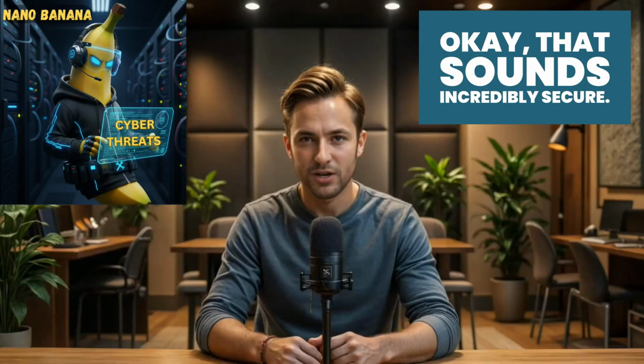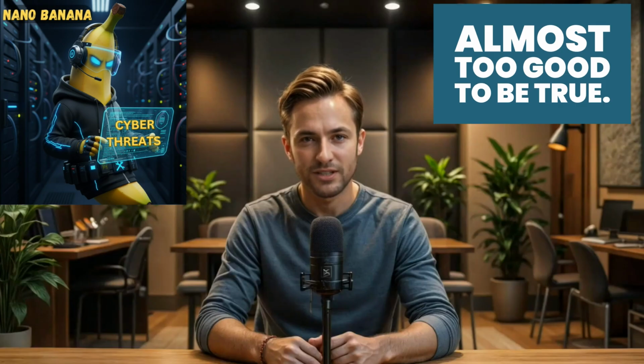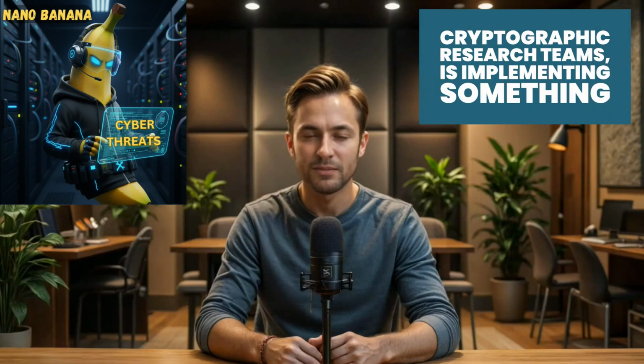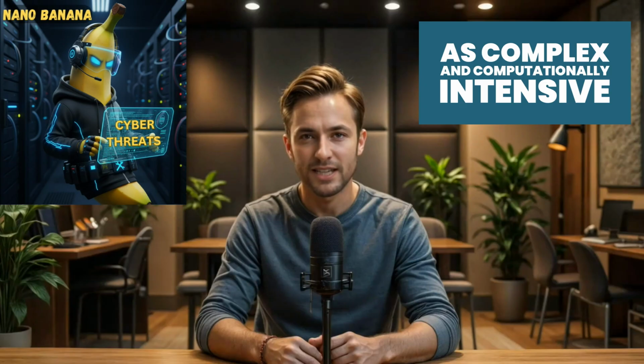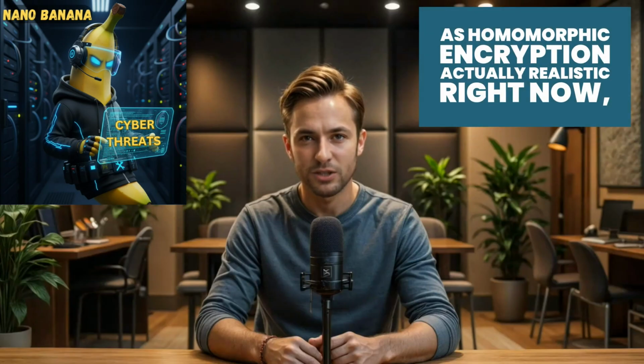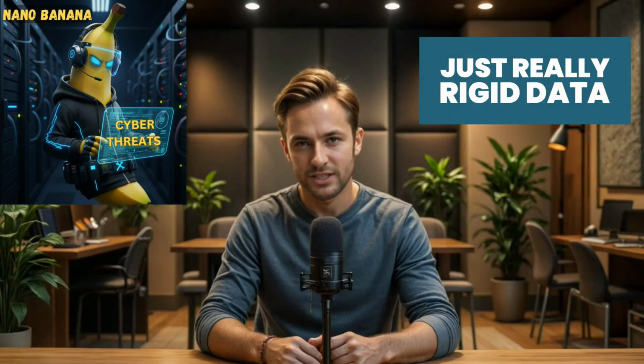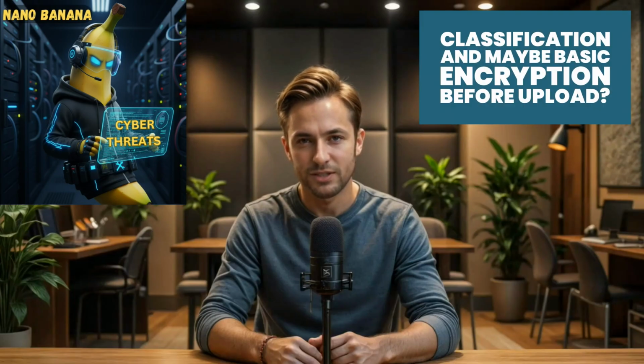Okay, that sounds incredibly secure. Almost too good to be true. Let me push back a bit though. For, say, 90% of organizations out there, the ones without huge budgets or dedicated cryptographic research teams, is implementing something as complex and computationally intensive as homomorphic encryption actually realistic right now? Or is the only practical path forward just really rigid data classification and maybe basic encryption before upload?